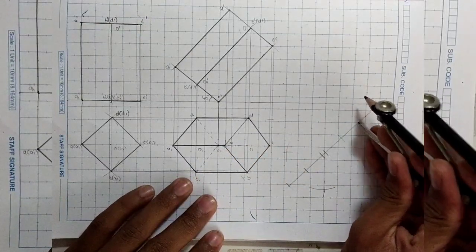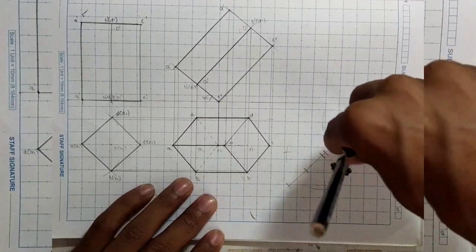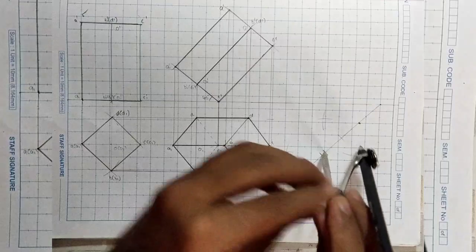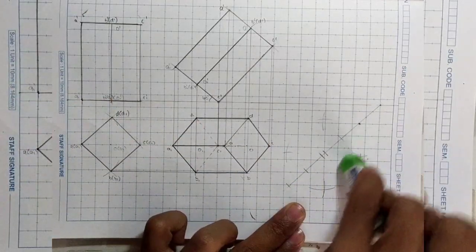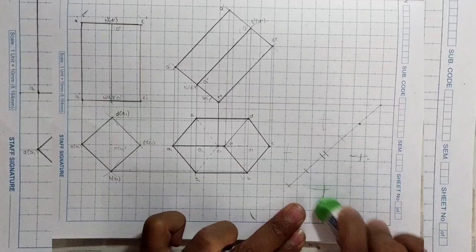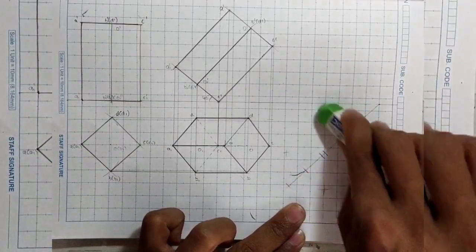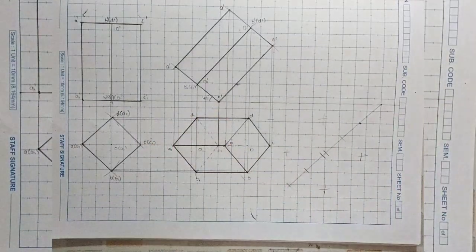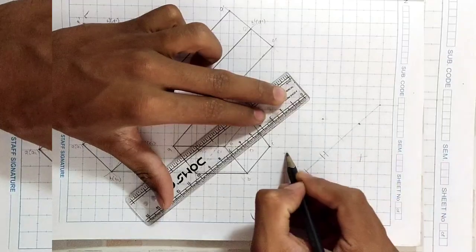Then now keeping here, I will put an arc here as well. Now keeping here, I will put one arc here and one arc here. I will just erase the extra lines, okay. It should just look neat for me. Now see, I have got all the points. Okay, I just have to join them now. That's it. So first let me put dots.